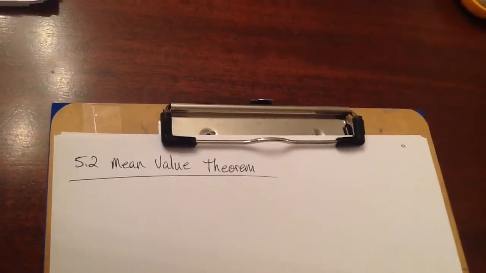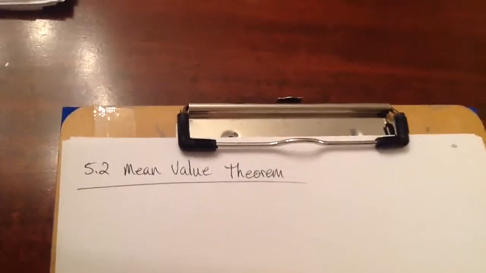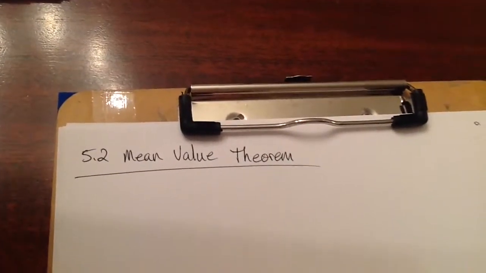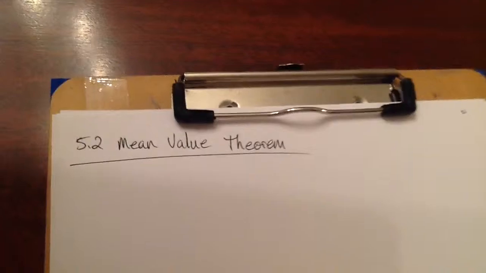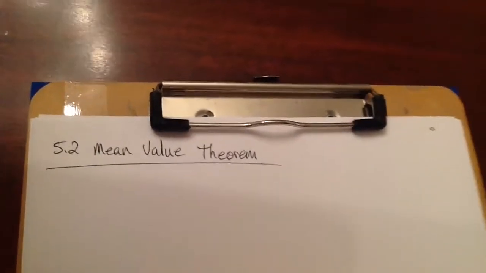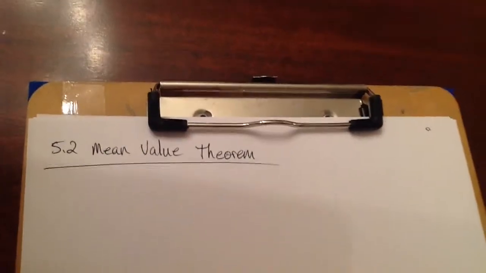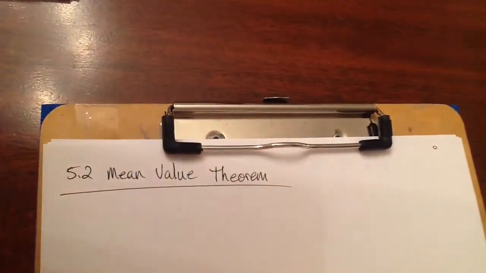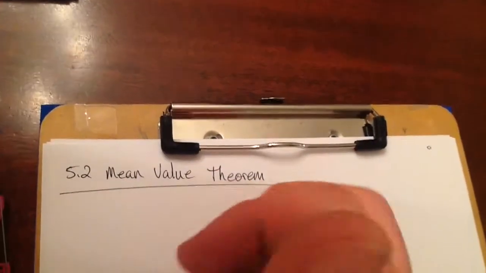I'm just going to start by writing it out in words and explaining what it means. Then we'll try to draw a picture and hopefully make it make sense. Do a few example problems, and then you'll have some problems to try. I'm not going to try to do too much over the videos because this can get confusing if we do too much at once. So the mean value theorem, I'm going to try to stay the same volume so I don't blow you guys out with those speakers there.